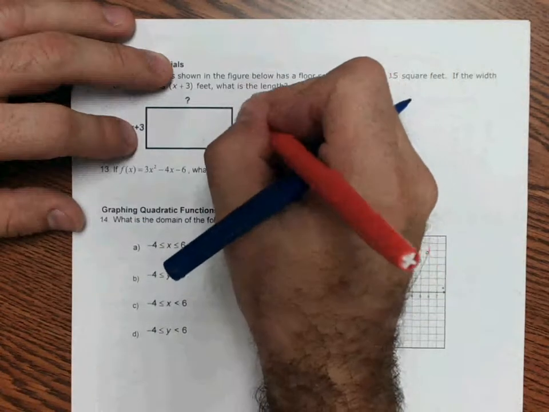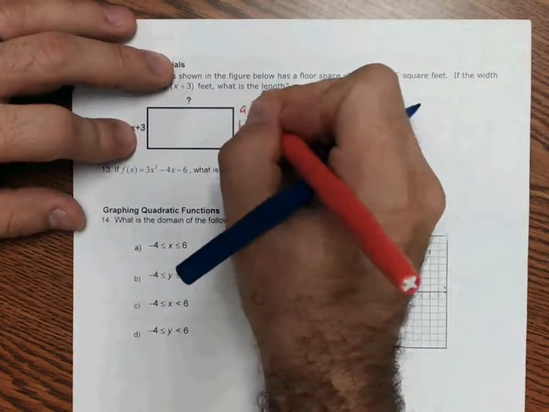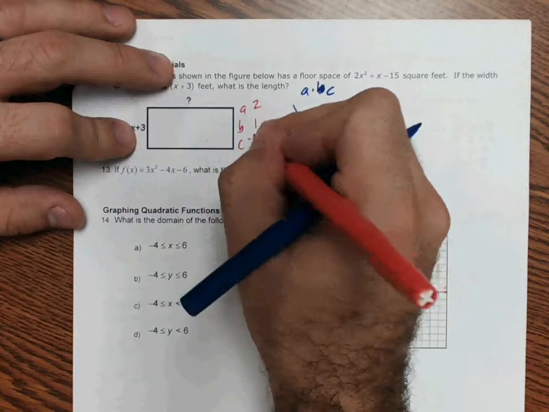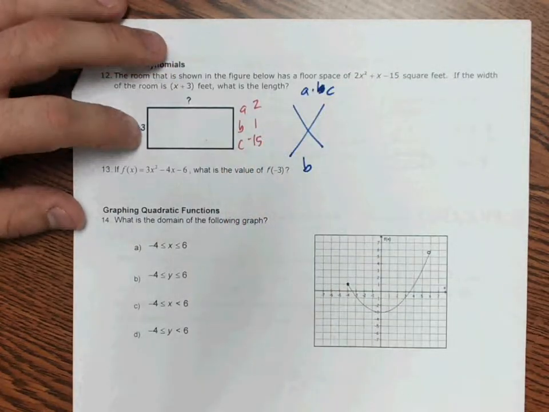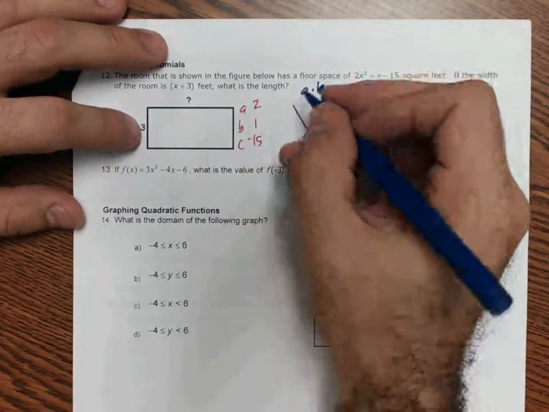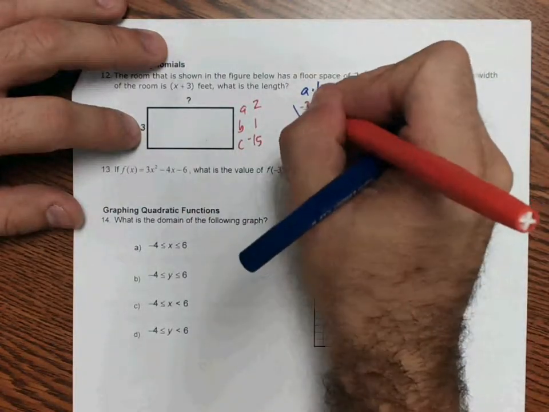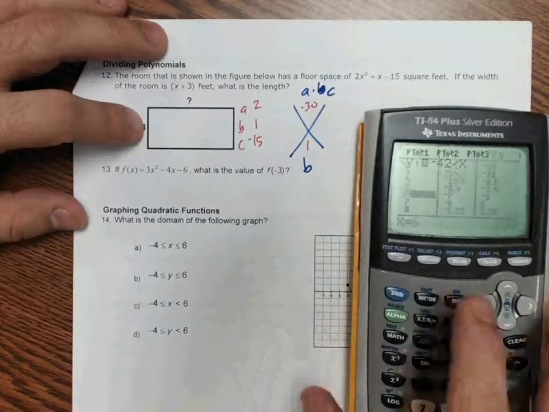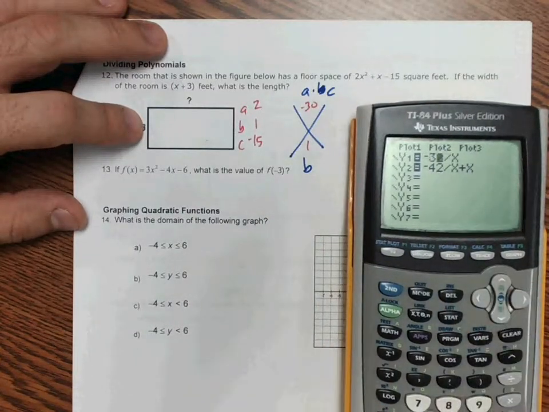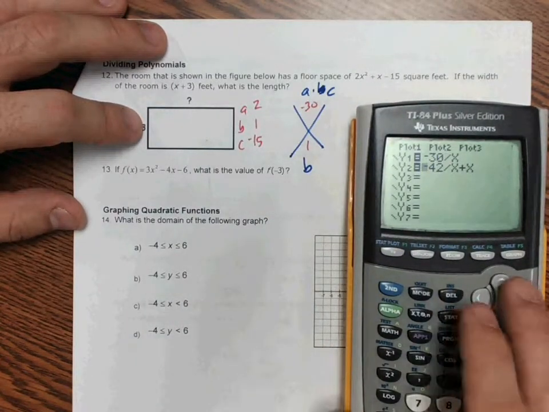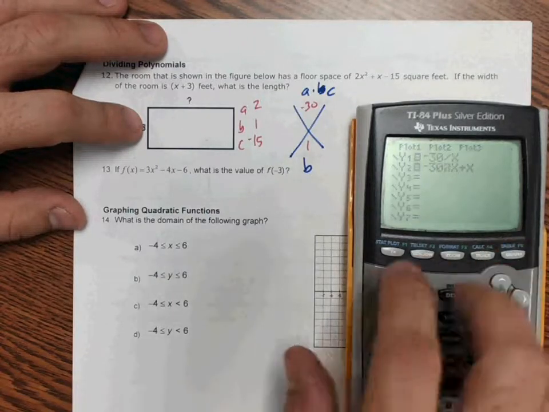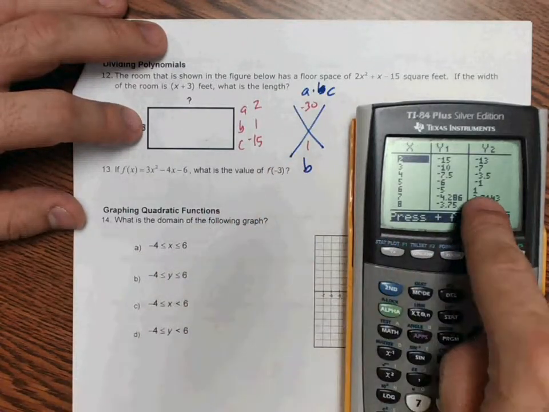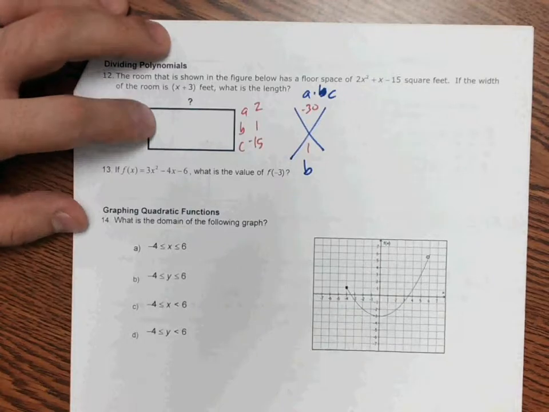So we need to find a, b, and c. For this function, it's 2, 1, and negative 15. Okay, so a times c, 2 times negative 15 is negative 30. B is 1. So we're going to plug those numbers in. Remember, negative 30 divided by x, and then negative 30 divided by x plus x. We're looking for positive 1. There it is, 6 and negative 5.